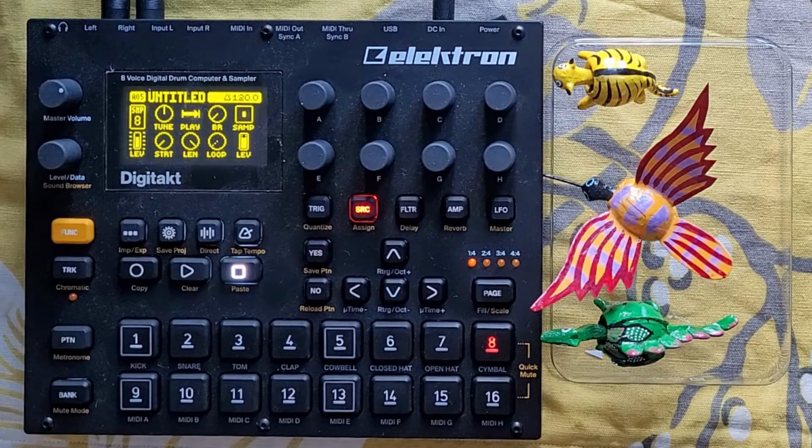We're going to redo this pattern on the Digitakt, and as it supports 2 or 4-bar patterns directly, we won't need any step components, or trig conditions as they're known in Digitakt land, to artificially lengthen the pattern in this example. I'm going to be saying the word step component a lot less in this video.